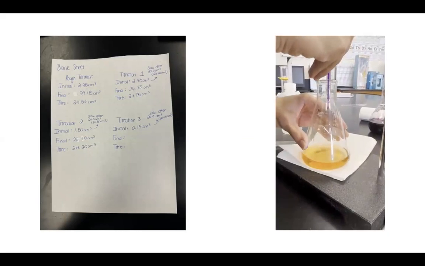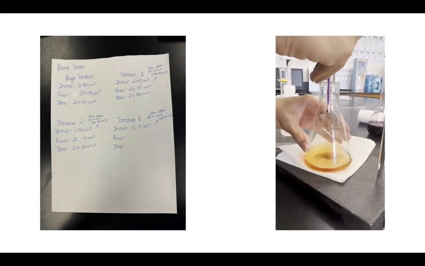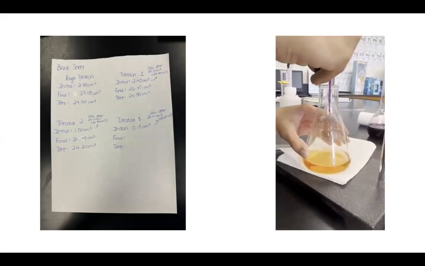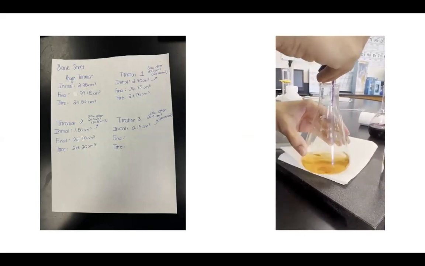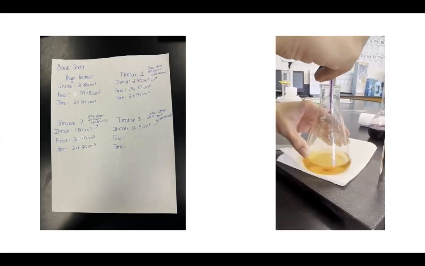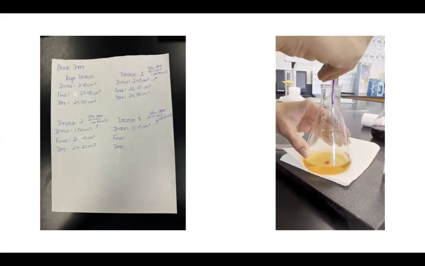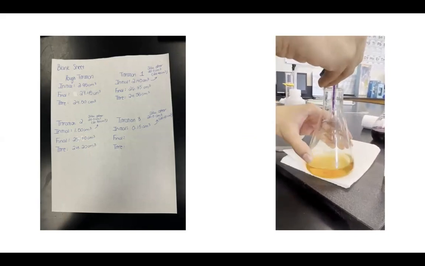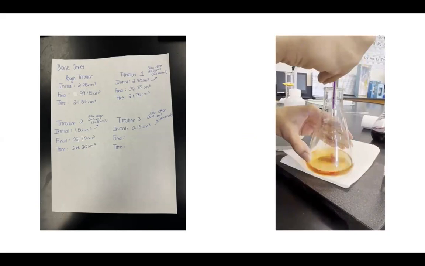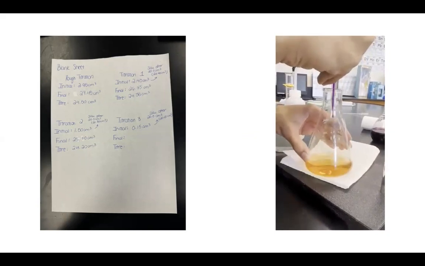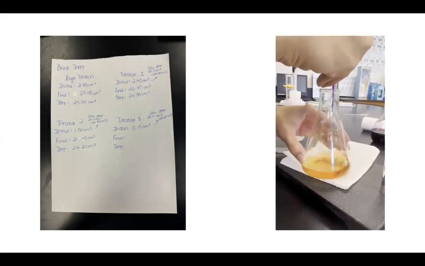So now that pinkish color is again starting to appear, so we know the endpoint is near and we're going to go very slow. Again, the slower you go, the better it will benefit you because then you don't have to do more titrations and you're more likely to get concordant values. So don't rush because in the end, you're just going to waste more time.